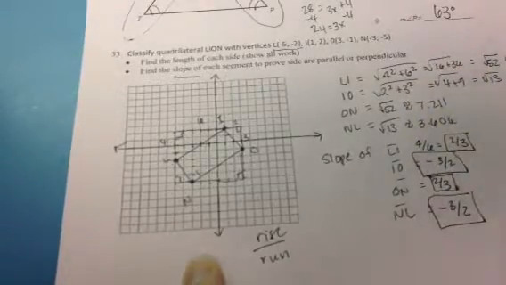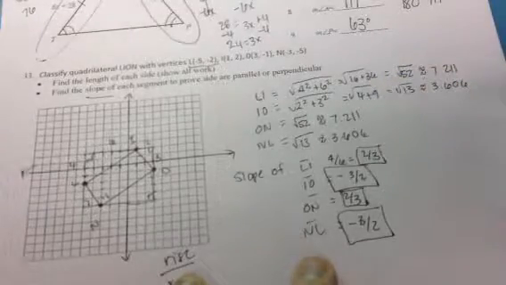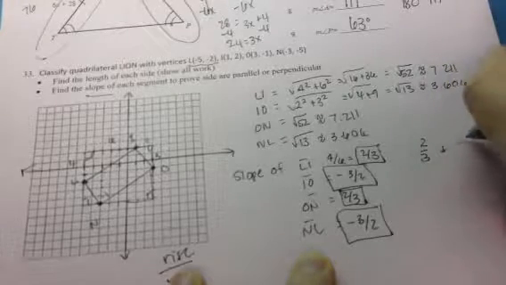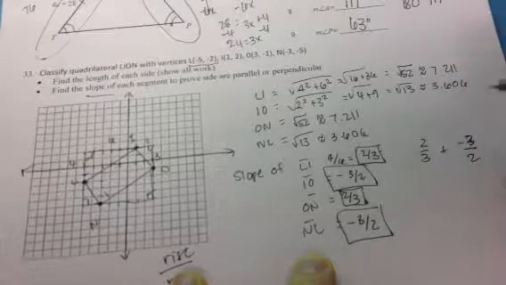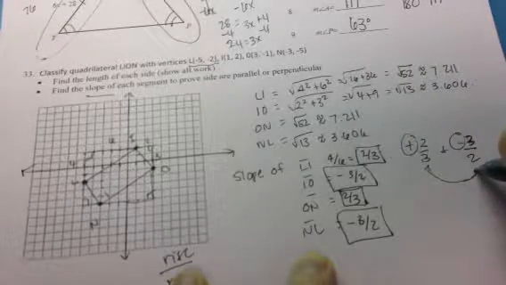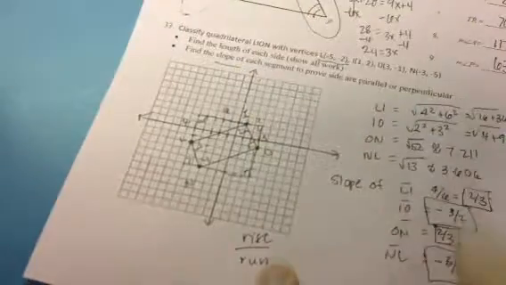All right, and then what we notice here about these slopes is kind of important. We notice that 2 segments have a slope of positive 2/3. The other 2 have a slope of negative 3/2. And that satisfies the requirement of their slopes being opposite and reciprocal. So opposite referring to the signs, reciprocals referring to two numbers that multiply to positive 1. So 2/3 and negative 3/2. Because their slopes are opposite reciprocal, what that proves is that these sides are perpendicular to each other.